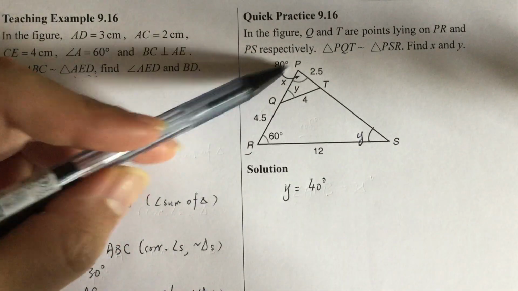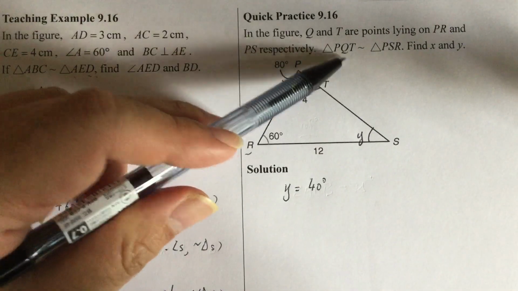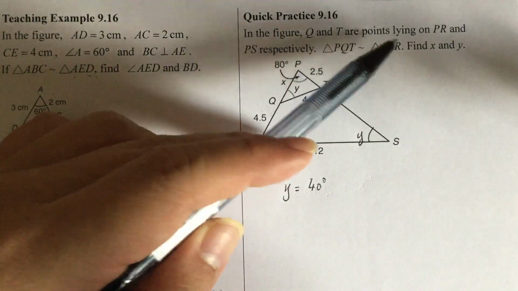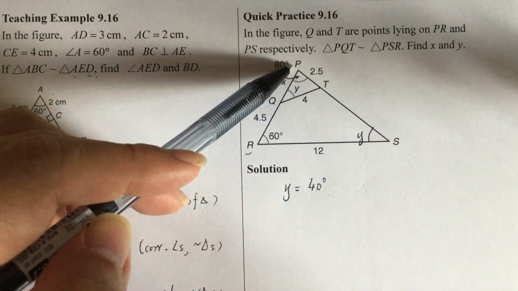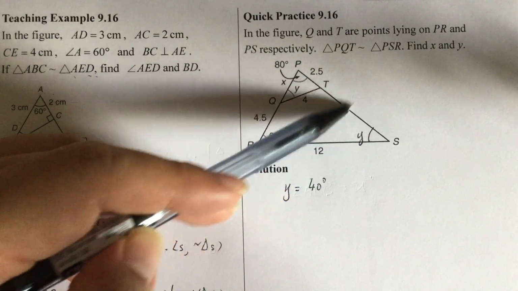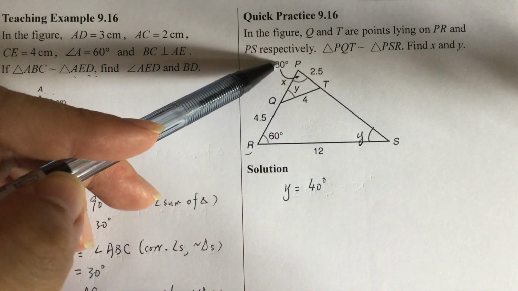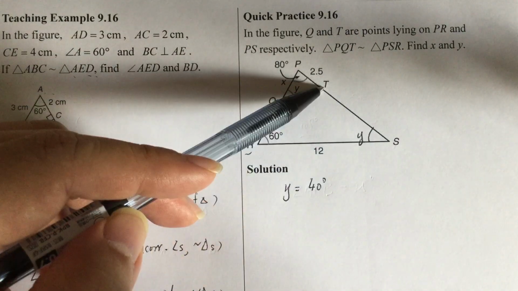But for x, you will find that if I use PQ, the related length is PS, but we do not have the length of PS. And we cannot add something here. We cannot use a ruler to measure it. This is impossible, so we cannot use this way.